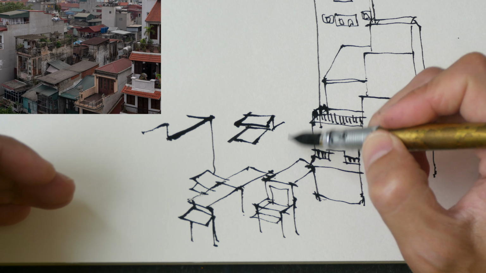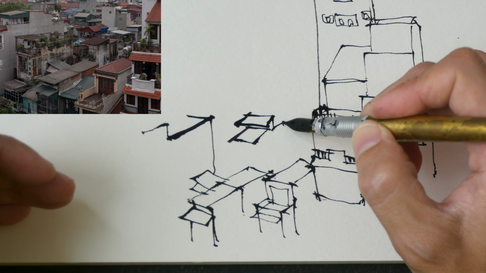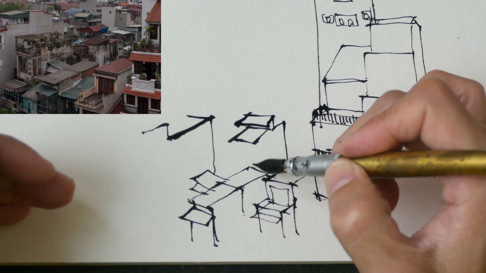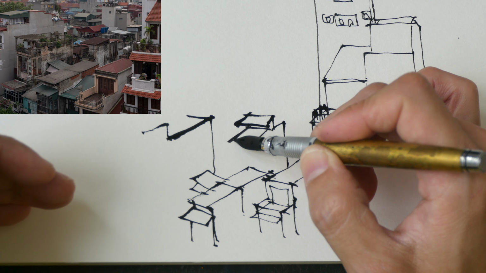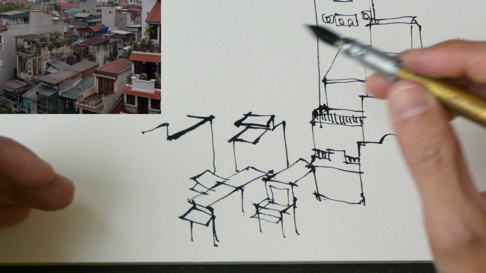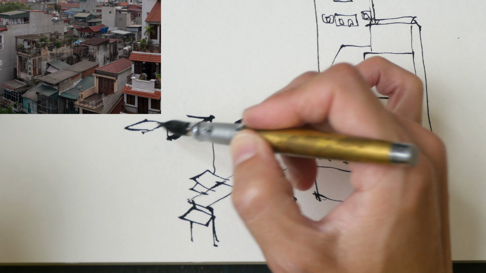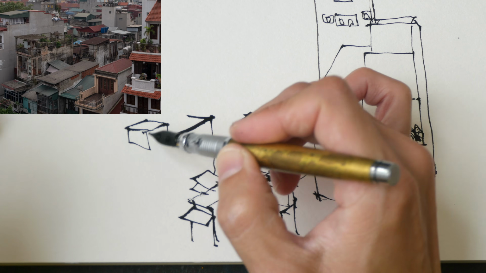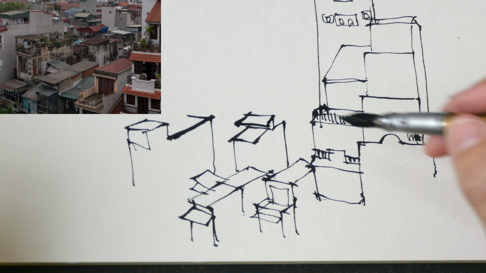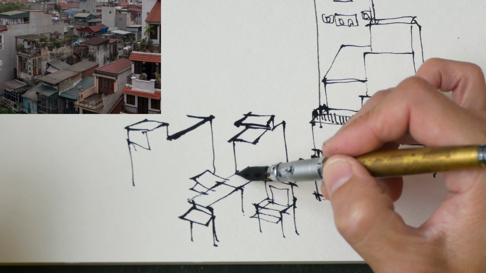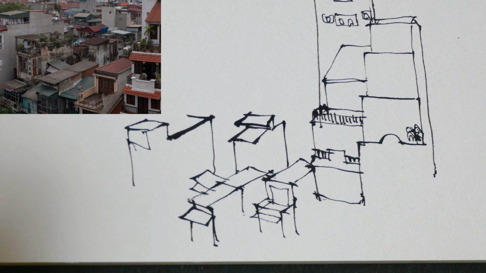So that's why I say concentration is very important. Sometimes when you draw too many things, you will get lost. And as you draw, you get more and more tired. It's like mental fatigue because there's so many things to draw. So you have to draw slowly, pace yourself, and don't tire yourself out too early.